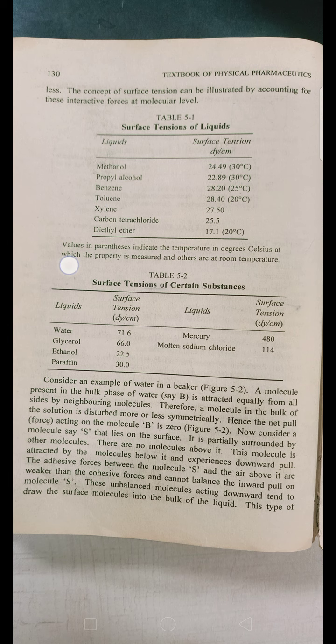What does it indicate? The surface tension of liquids. You should know the surface tension of commonly used liquids. See methanol, 24.49 dyne per centimeter. See the unit. Then benzene, toluene, all have nearly the same surface tension.